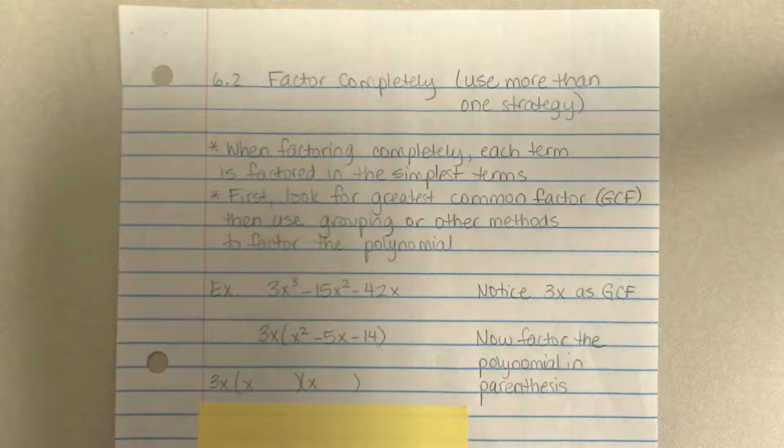In this video, we're going to be combining a bunch of strategies together because, again, sometimes just pulling out a greatest common factor is not enough, or just factoring by grouping is not enough. So that means it can be simplified again and again. The first time you tried to break it out, it wasn't simple enough.